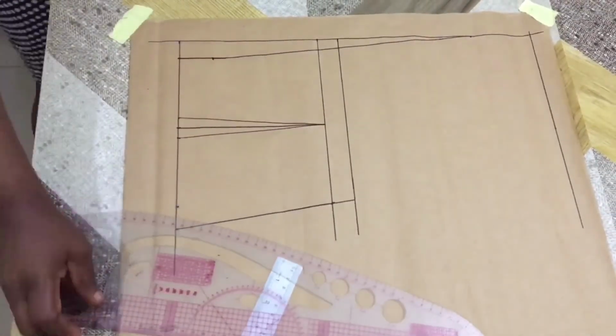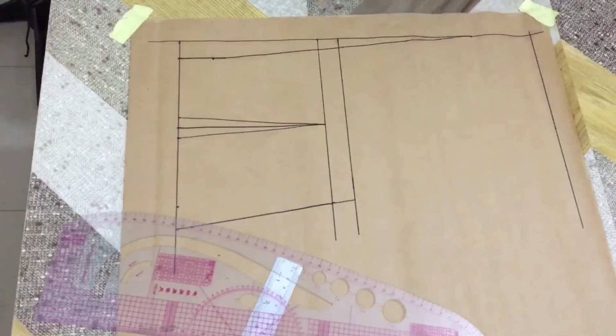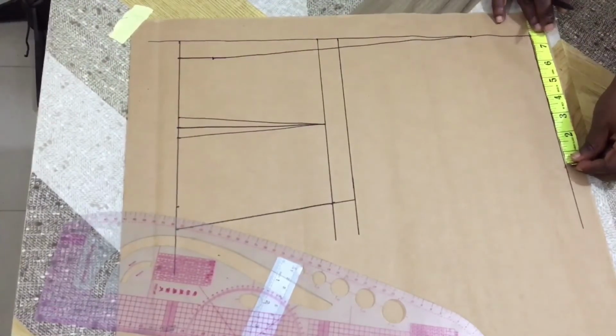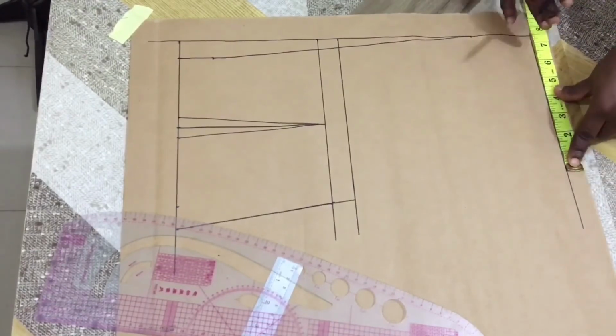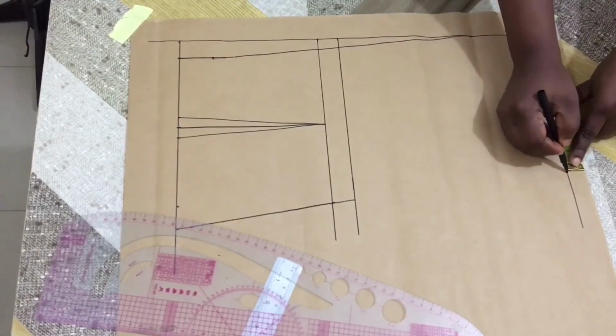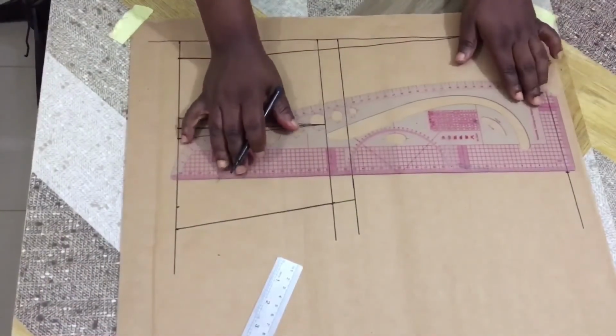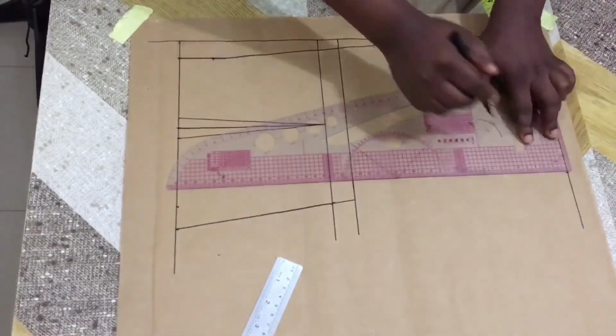That's it. So I'll go over to my shoulder divided by 2, which is 7.5 here. I'll mark it, and then I'll square this down just like we did in the front too.